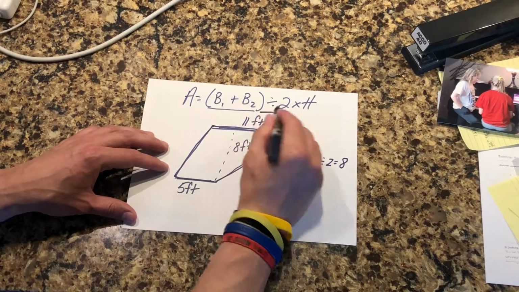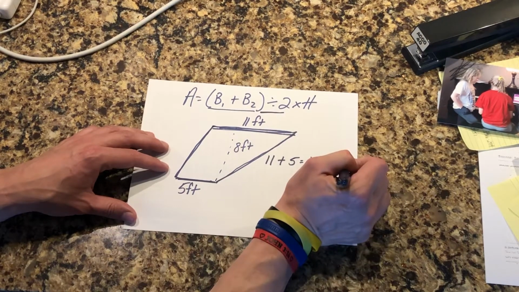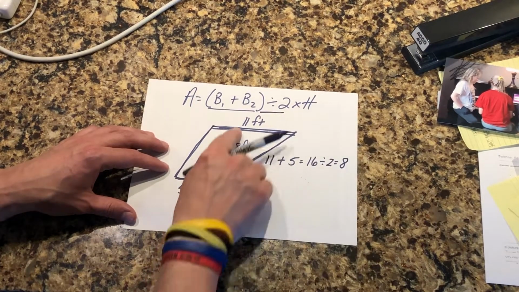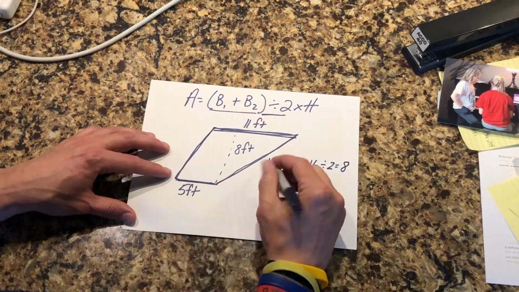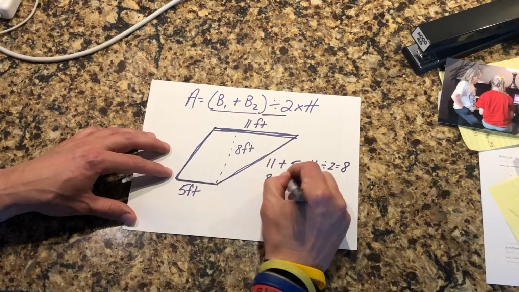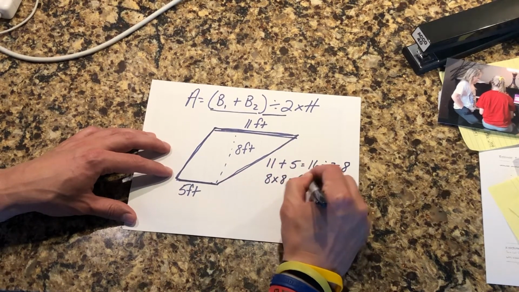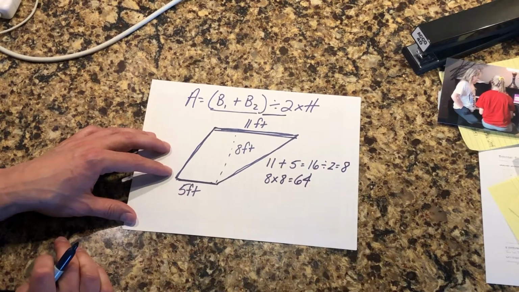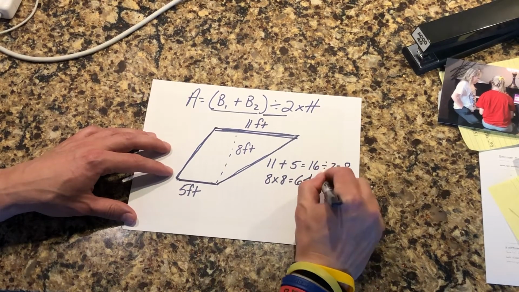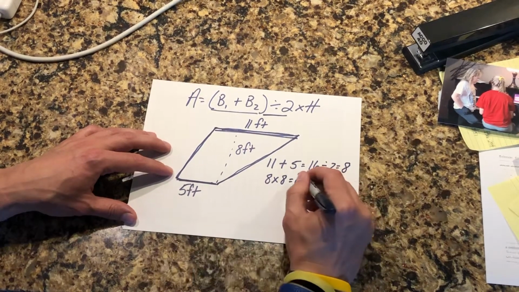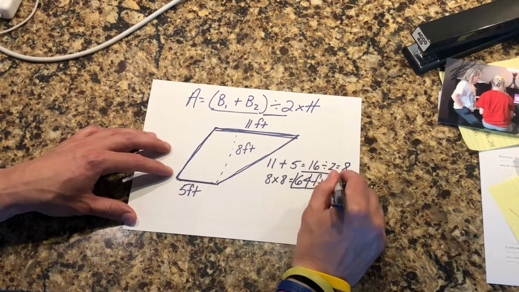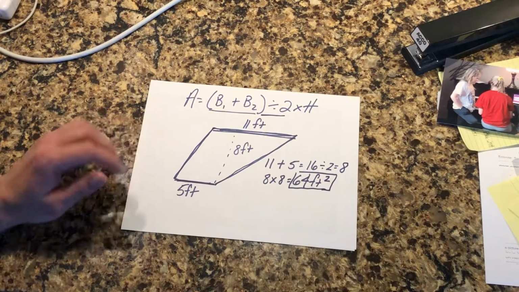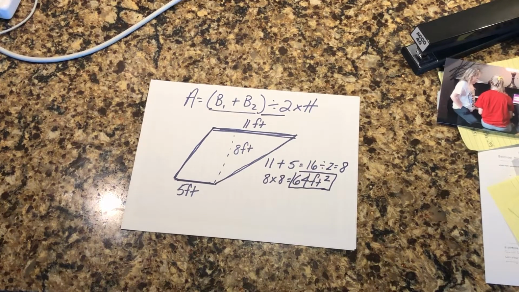And then the last part is take the answer there times the height. The height of this trapezoid is 8 feet. So 8 times 8 feet should be 64. And the label would be feet squared, or with an exponent of 2. And that's how you do area of a trapezoid.